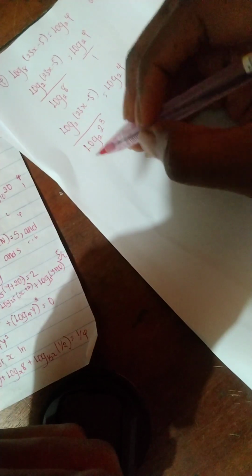So from the power law, when we have a logarithmic entity raised to the power of a number, we can bring this number to the front. Let's apply it here.